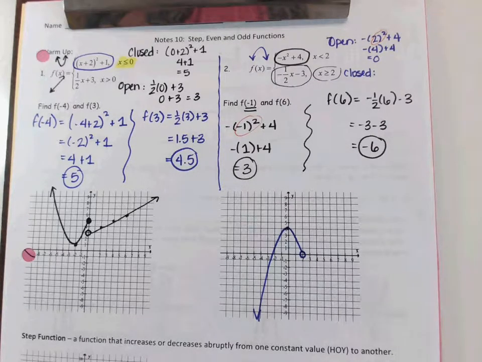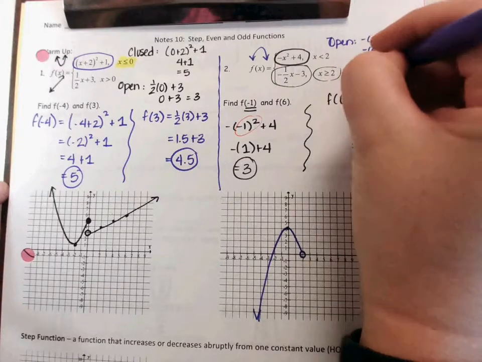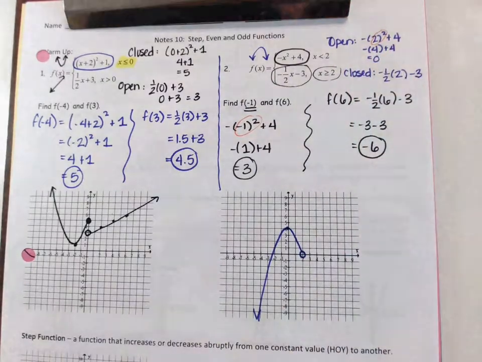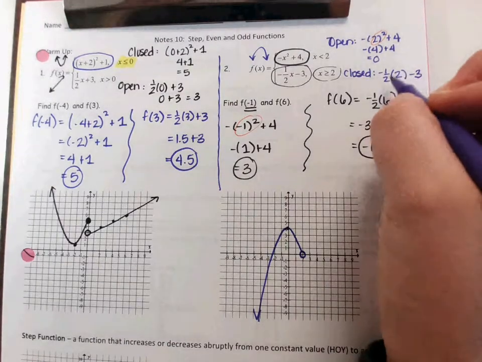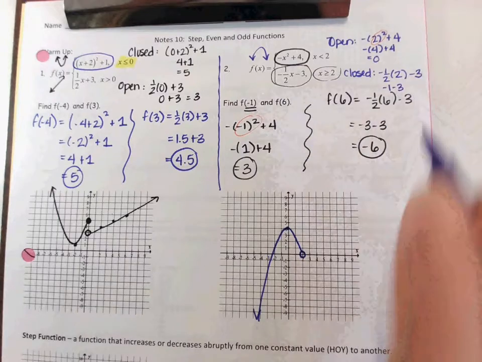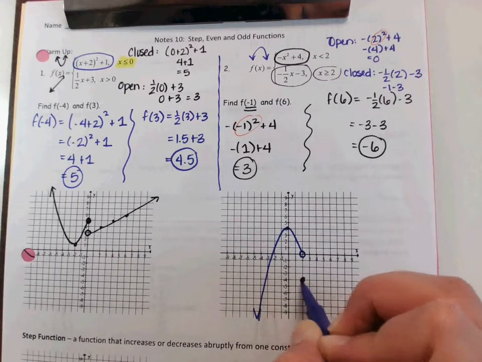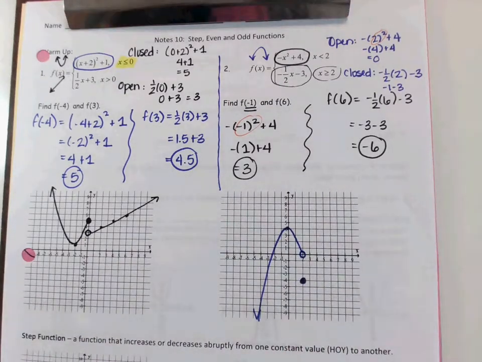Okay, let's find our closed circle. We're plugging in 2 here. So I want -1/2 of 2, and then -3. What is half of 2? Half of 2 is 1, so I have -1 minus 3 more, which is how low? -4. Closed dot at -4.